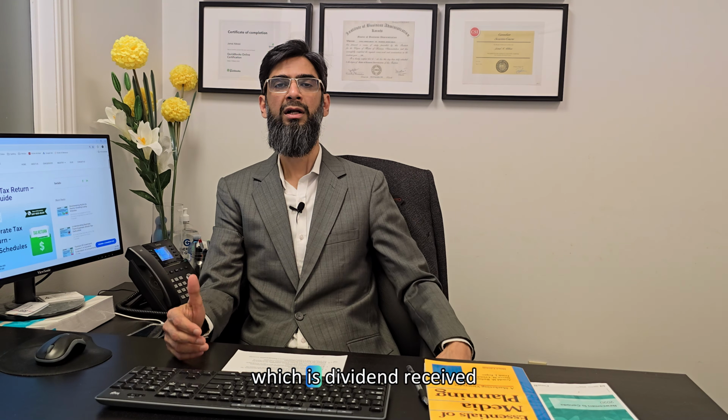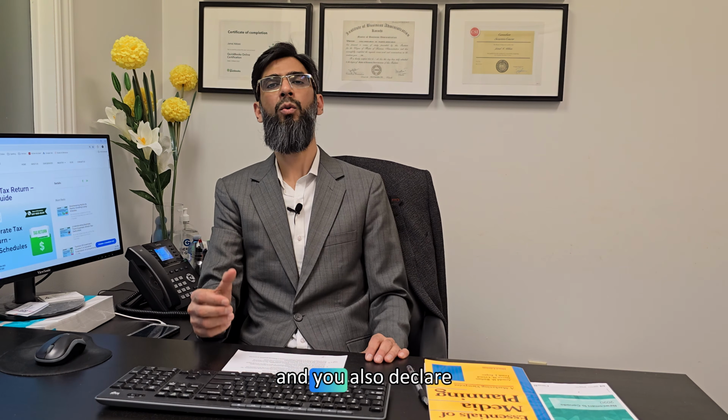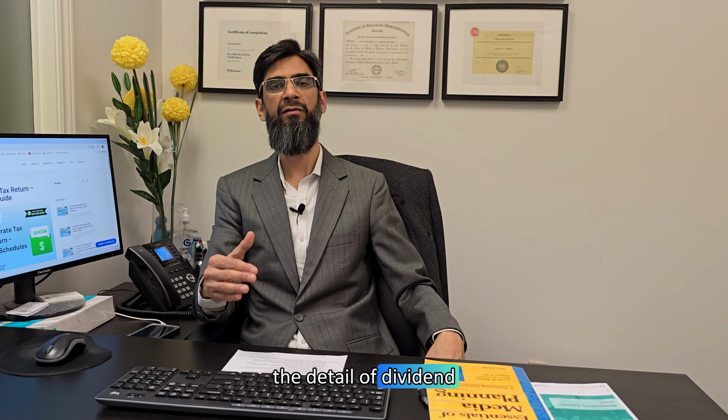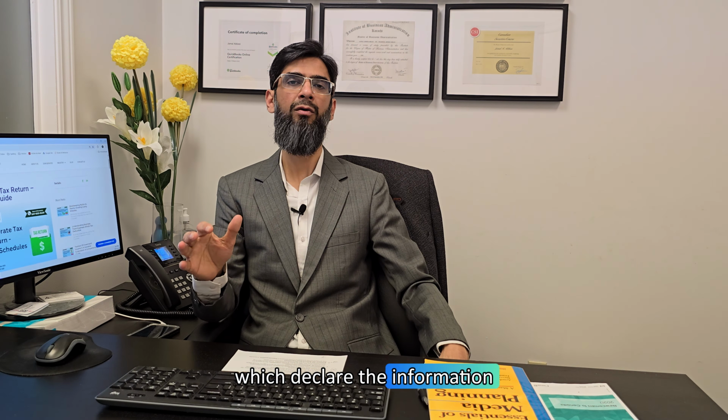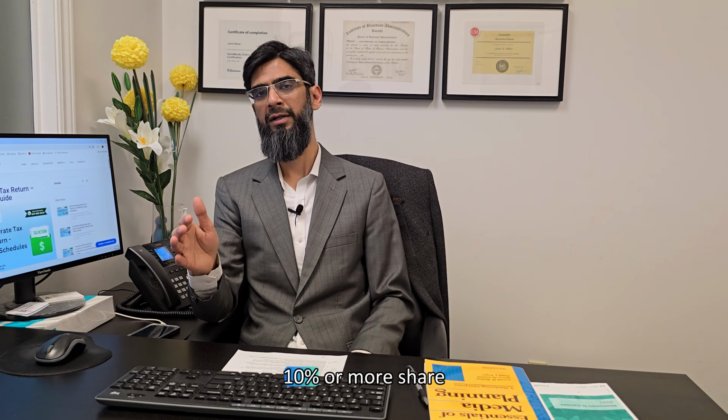Next important schedule is Schedule 3, which covers dividends received by the corporation and dividends paid. In this schedule, you declare whatever dividends you receive from other corporations, and you also declare the details of dividends you paid to your shareholders. Next important schedule is Schedule 50, which declares the information of shareholders of the corporation. Any shareholder who owns 10% or more of the shares of the corporation is identified in this schedule.